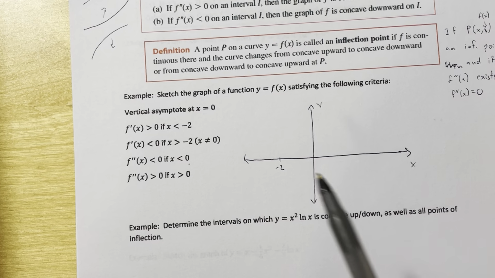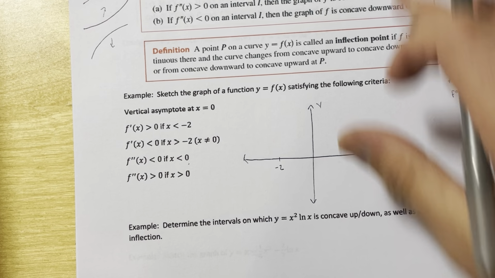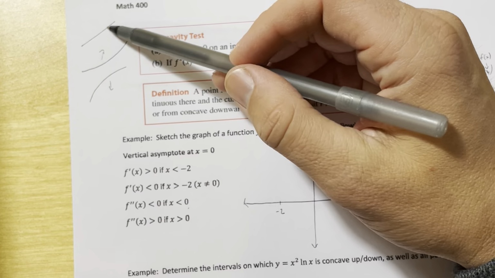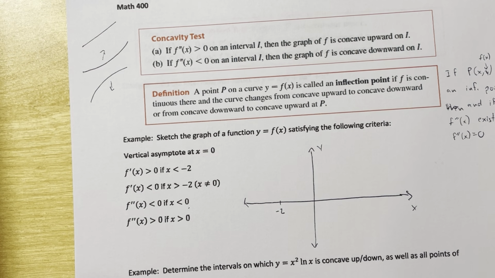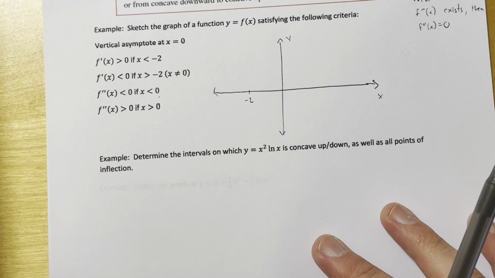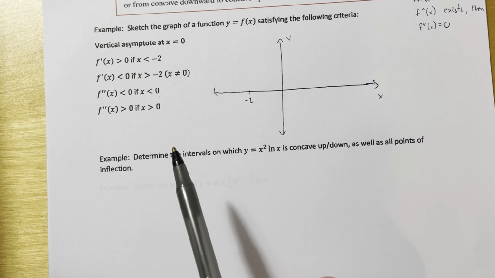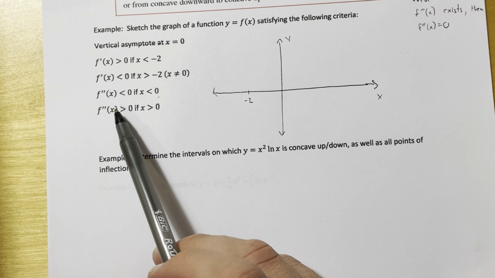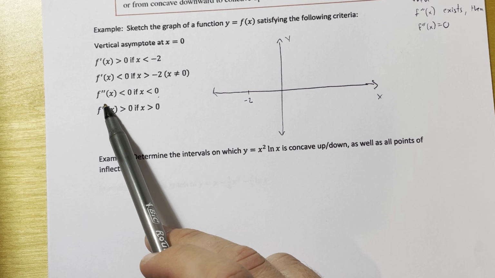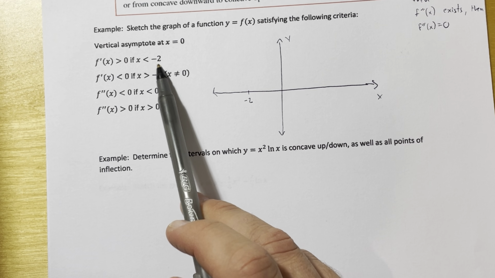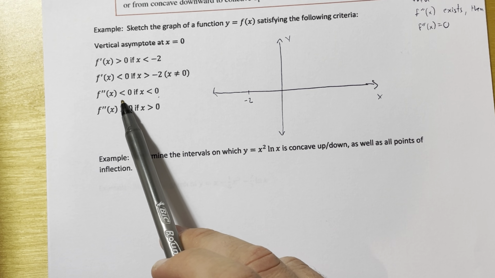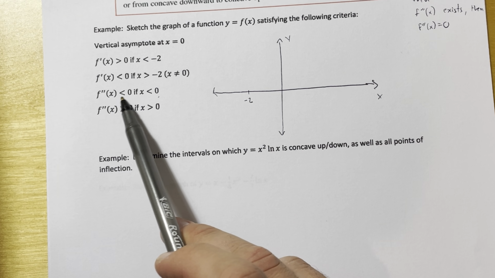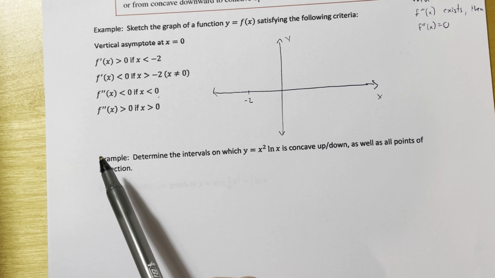So we know that our function is increasing on this interval, but we need to know which of these three cases we're looking at. So in order to determine what's happening there, we have to also look at our second derivative. Now the second derivative doesn't tell us anything about what's happening at -2. The second derivative is talking about what's happening when f double prime is less than 0 and greater than 0.